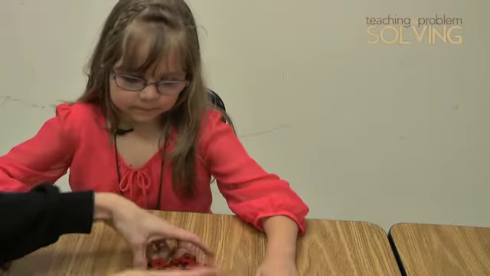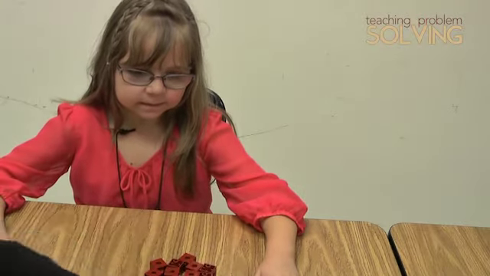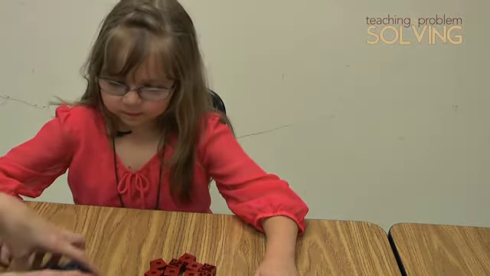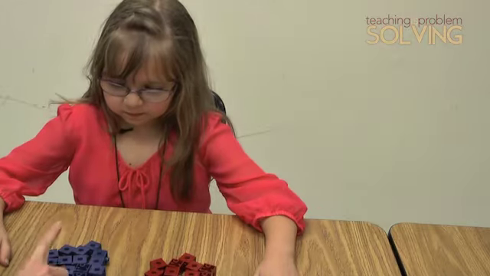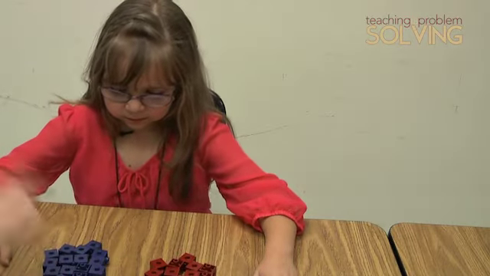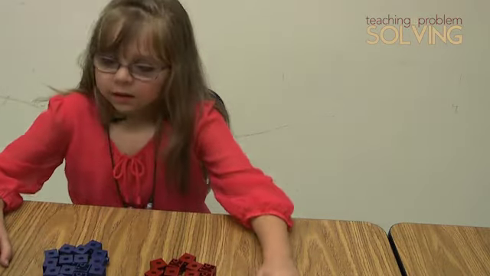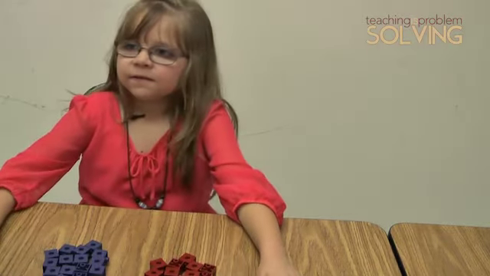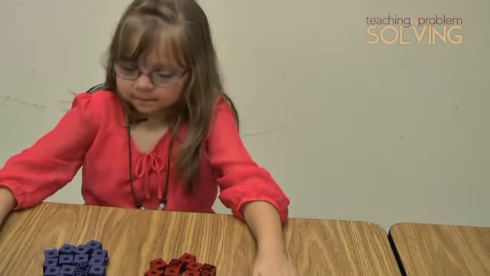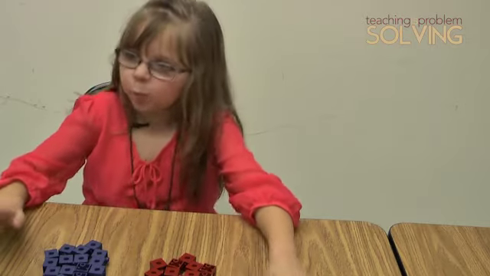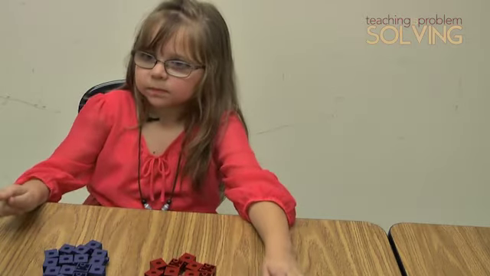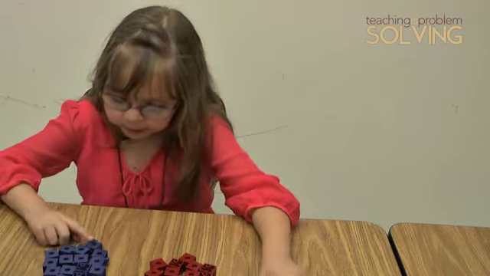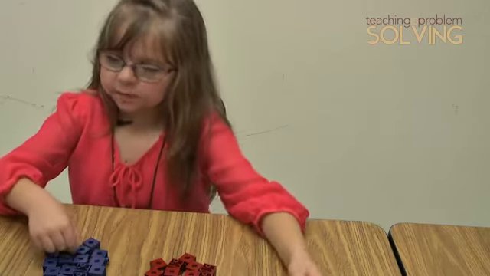So if this is how many were here? 14. Okay, so what if I told you that this group of cubes has one more than that group? Do you know how many would be here? 15. Okay, why do you think 15? Because there's only one more. Okay, and how did you know 15 then? Because 14 and 15 comes after it.